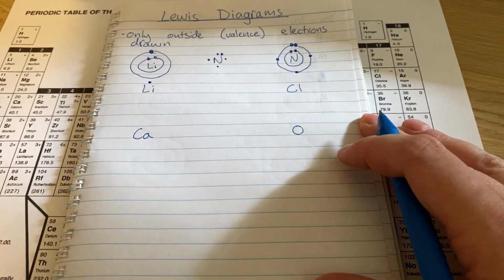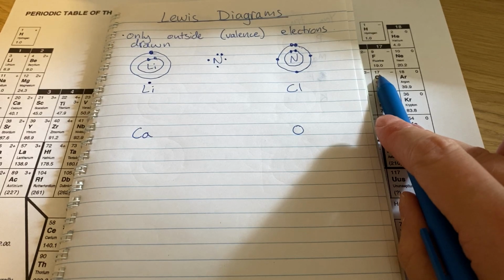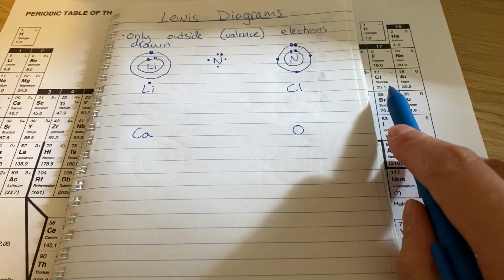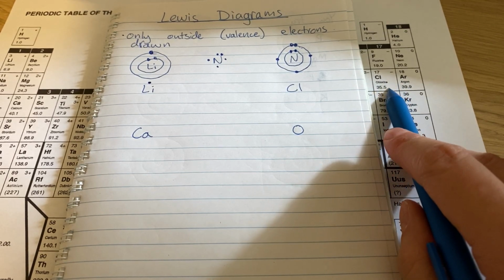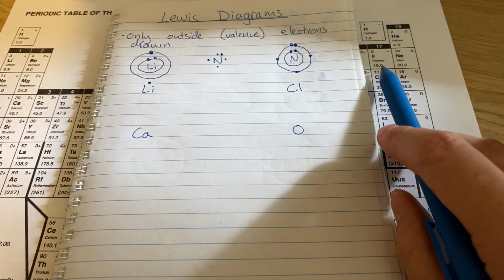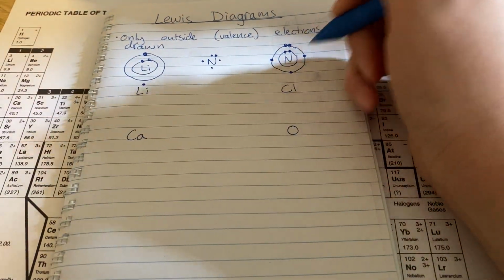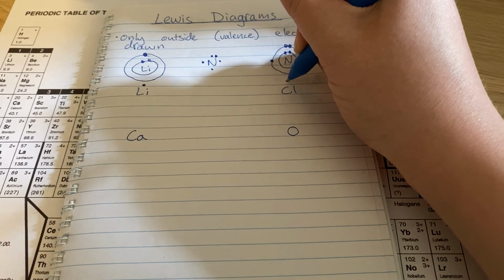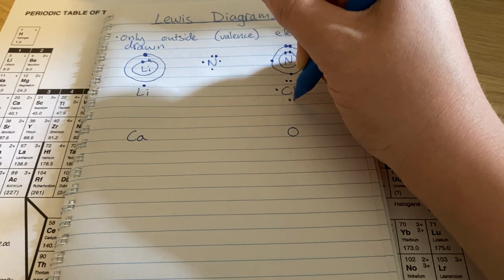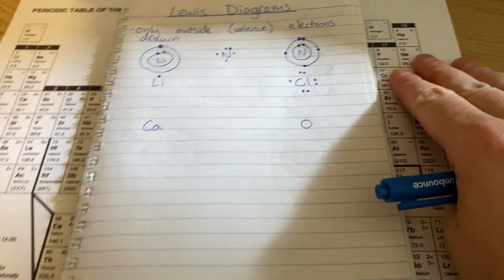Let's try chlorine without drawing a Bohr model first. Chlorine has 17 electrons. As we said before, I would have 2 in the inner shell, then 8 in the next shell. So there'd be 7 left in the outside shell, because 2 plus 8 is 10, and 17 take away 10 is 7 left. Or you go see that it's in group 17, and you follow the exact same pattern you did with Bohr. So 1, 2, 3, 4, 5, 6, 7. Done.